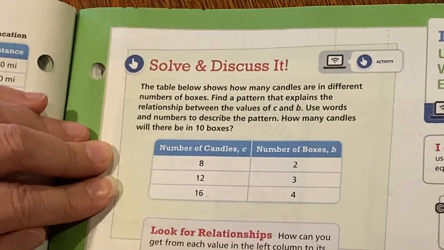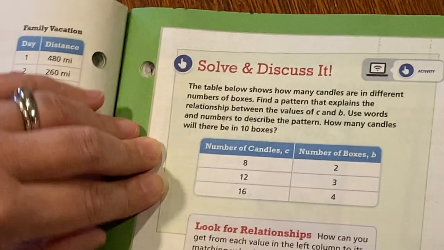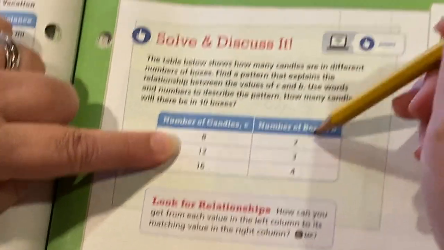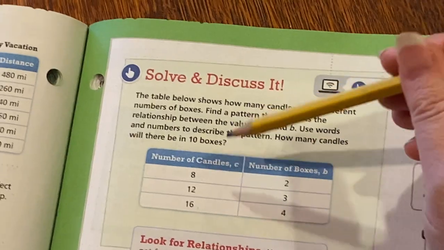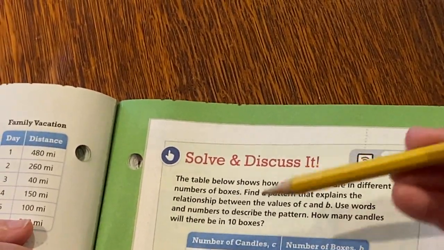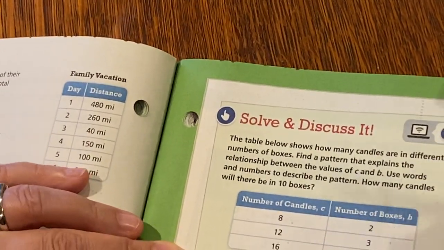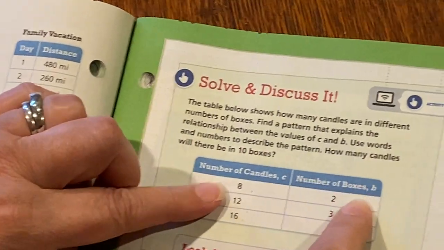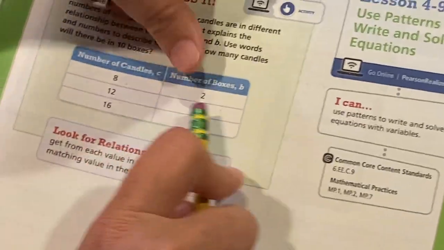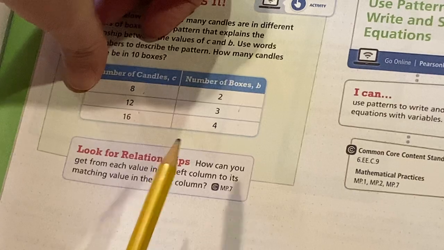How many candles will there be in 10 boxes? In 10 boxes. So let's take a look. If the number of candles is 8, there are 2 boxes. If the number of candles is 12, there are 3 boxes. If the number of candles is 16, there are 4 boxes. So when I've got 3 examples there, I can take a close look at it and see what the pattern is. What's the rule?